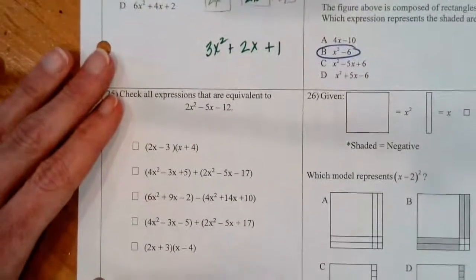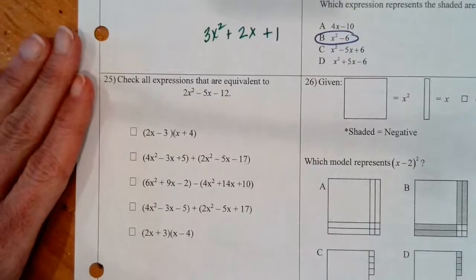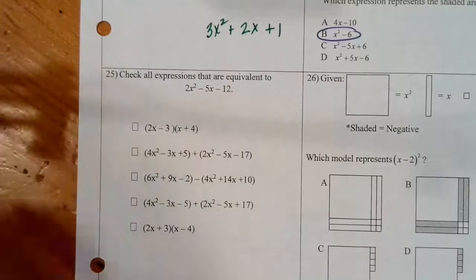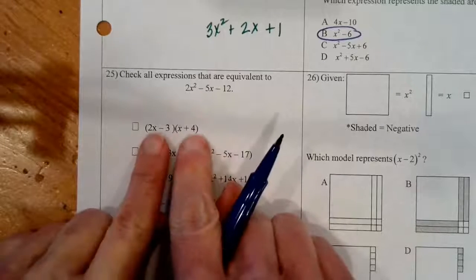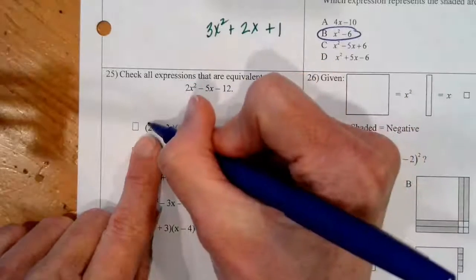Alright, so this one says check all of the expressions that are equivalent to this. Lord have mercy. So let's see. If we multiply these together, 2x, let's try FOIL.